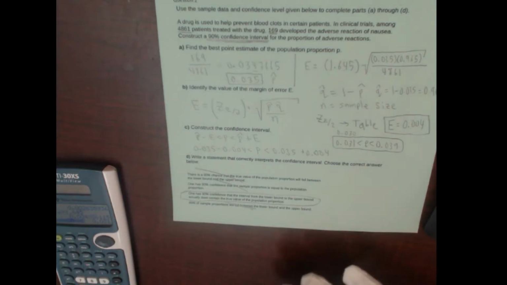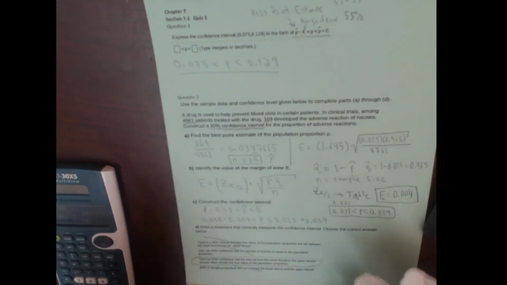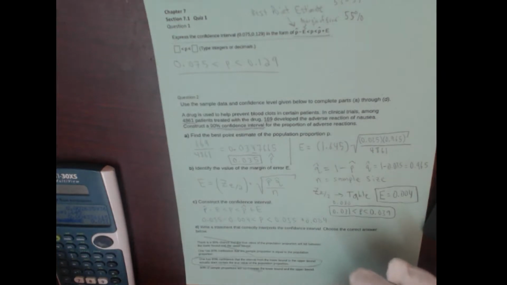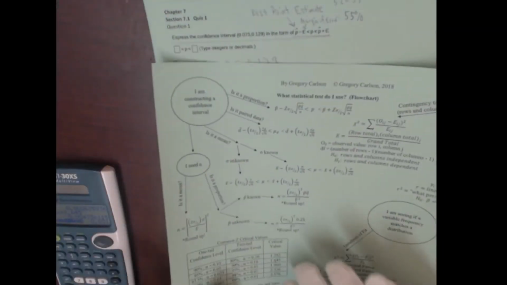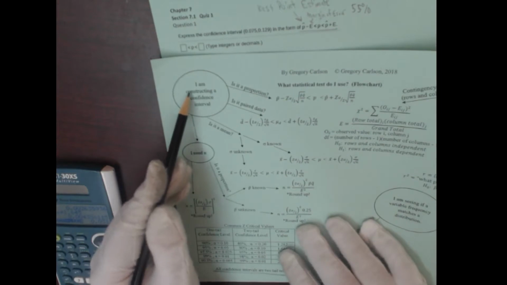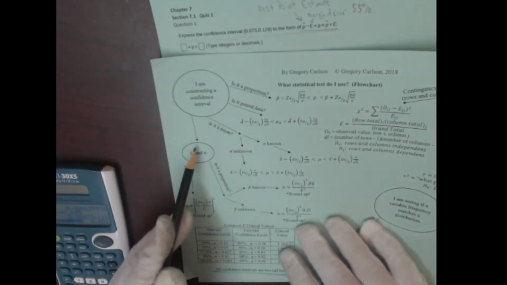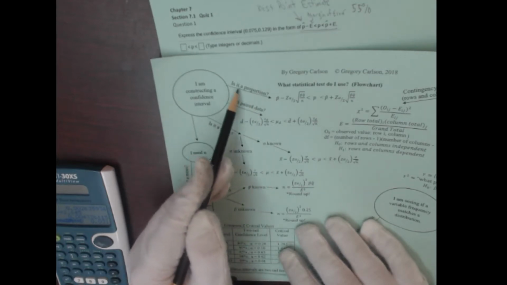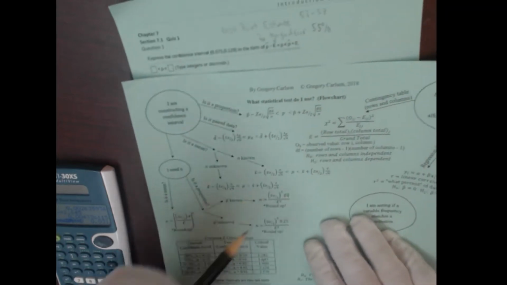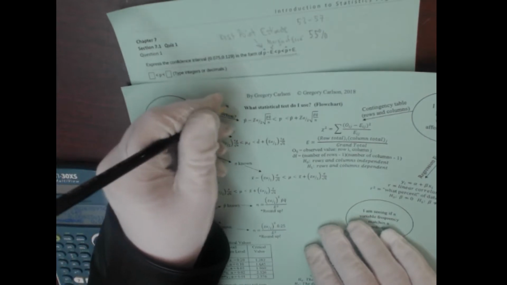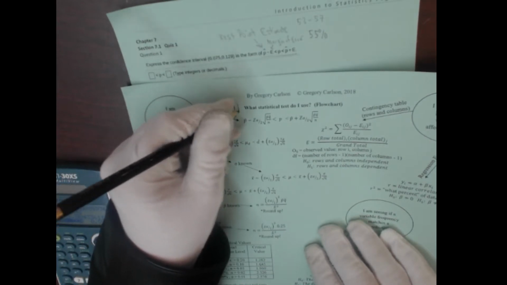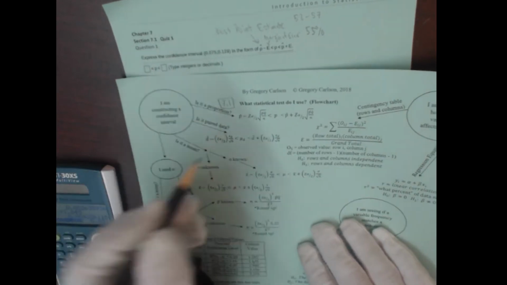So that's that. I know this feels a little bit overwhelming, but everything we just went through is actually something that we're going to do repeatedly. It's just that the formula changes a little bit. Now, check out my cheat sheet. What you'll notice is on the first page, it says, I am constructing a confidence interval. And we have a series of questions that we ask. Look at this first question. Is it a proportion? This formula is section 7.1. This is the formula we just did.